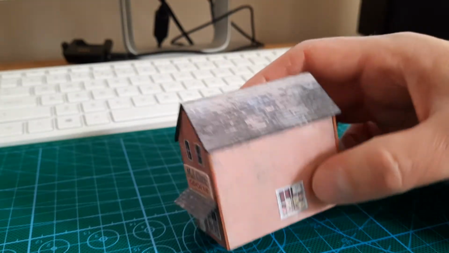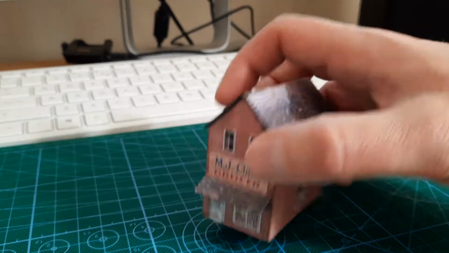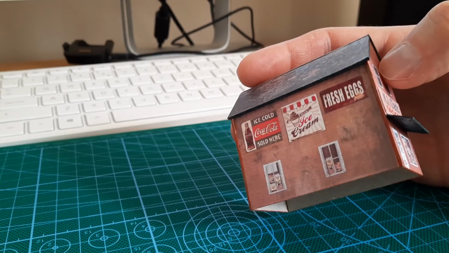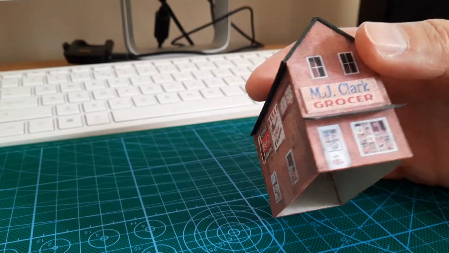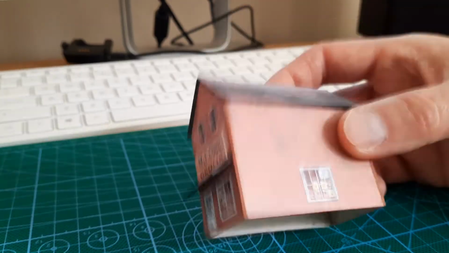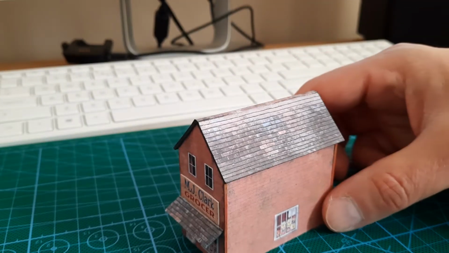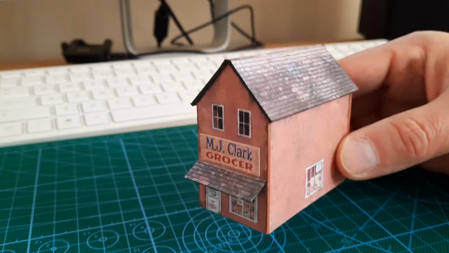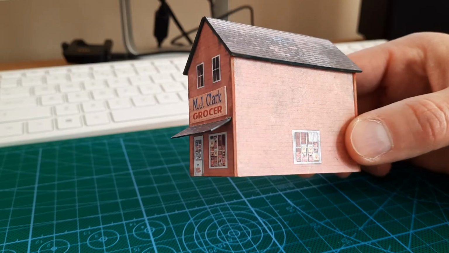You could cut out the windows and make that better. You could also make your own sign and actually sort of stop it looking like a shop, if you like, and maybe have it more as a sort of warehouse or house building. But that's available to download on the site. Obviously, there's lots of other buildings you can buy, but that's worth mentioning as well because that's quite a nice little cardboard kit you can download.